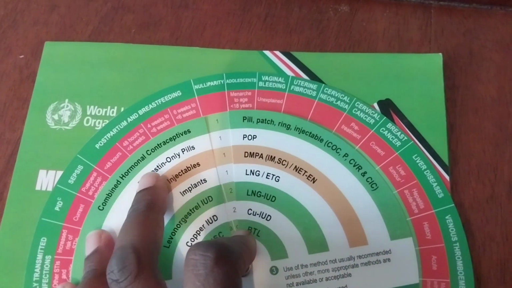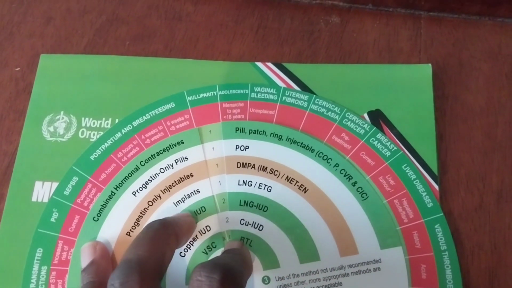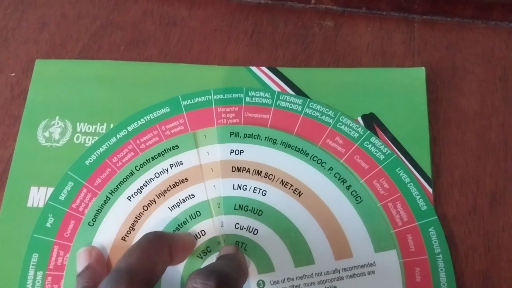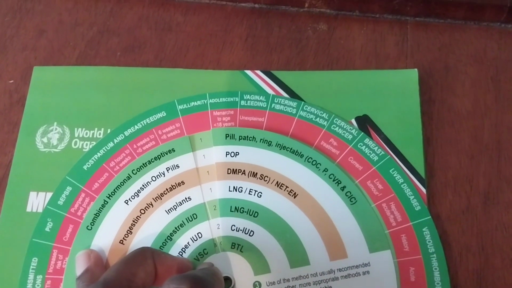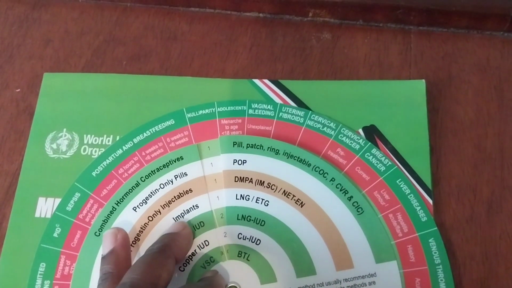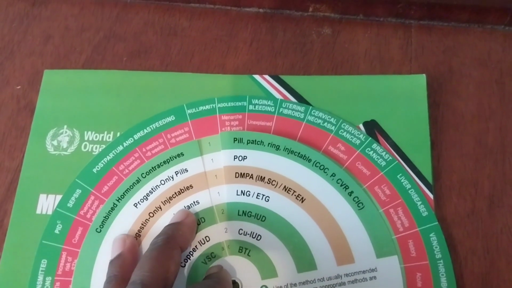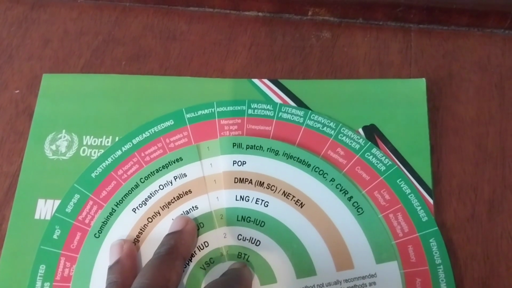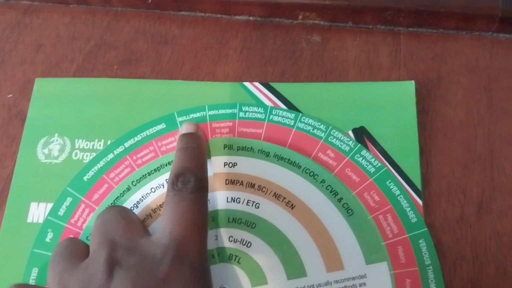You can see they are eligible for combined hormonal contraceptives, progesterone only. I can give progesterone only injectables, implants, and IUCD. And also there's room for them to do a BTL, though at this point it can be very difficult to give them a BTL because already they have not given birth.